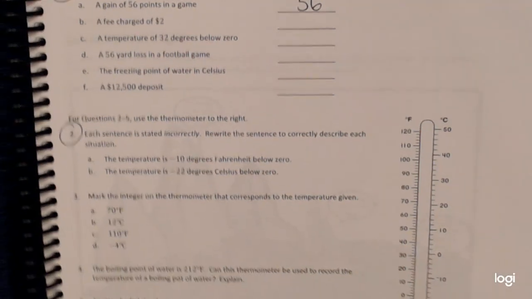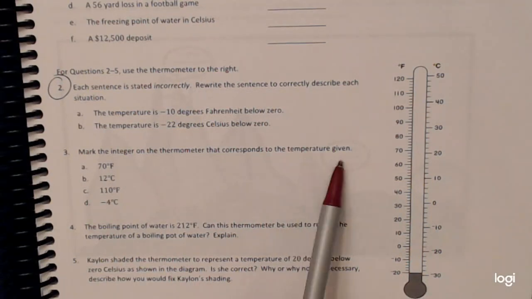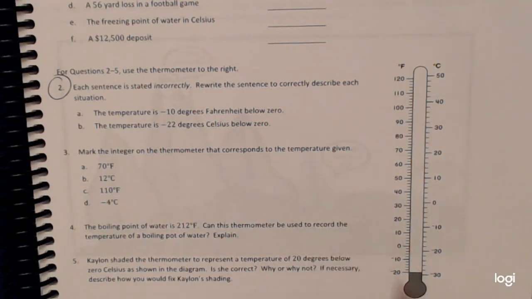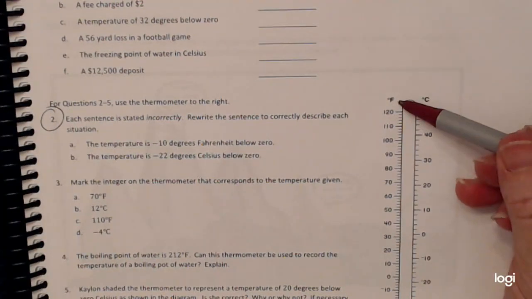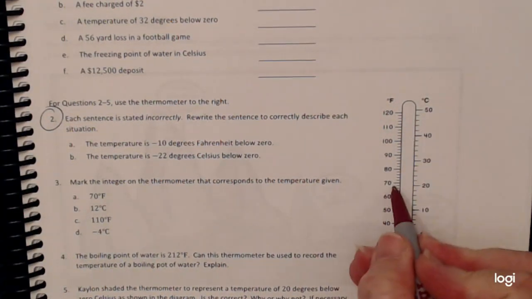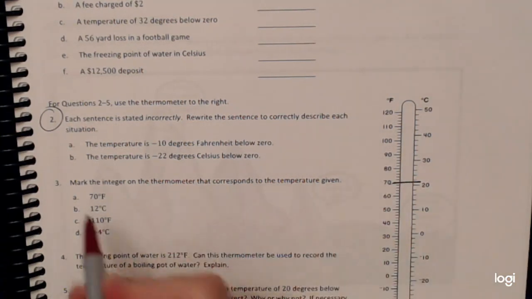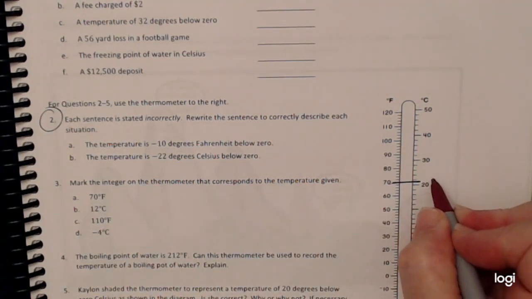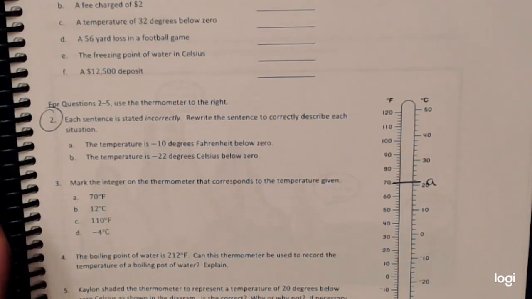Then the next thing I want you to do is on number 3, I want you to mark the integer on the thermometer that corresponds to the temperature given. For example, I'll do the first one for you. 70 degrees Fahrenheit. I have to do the Fahrenheit side. I come find 70 degrees. Here's 70 degrees. I'm going to put a line right here, and I'm going to label it A because that was problem A. So then I want you to do B, C, and D.